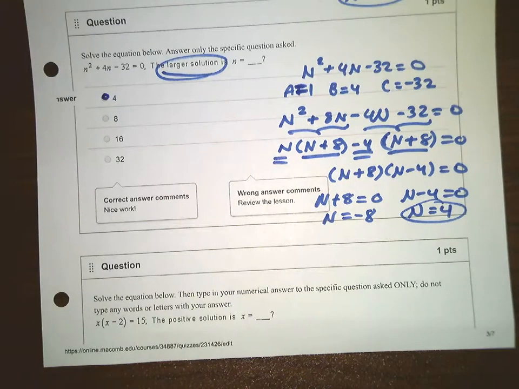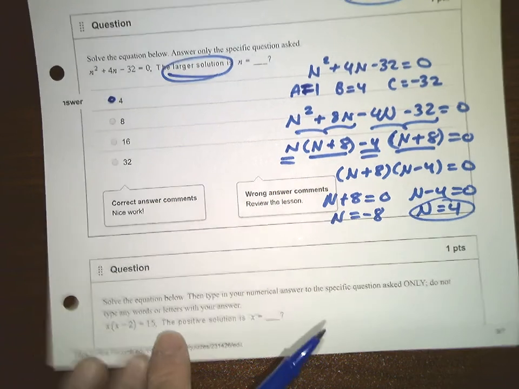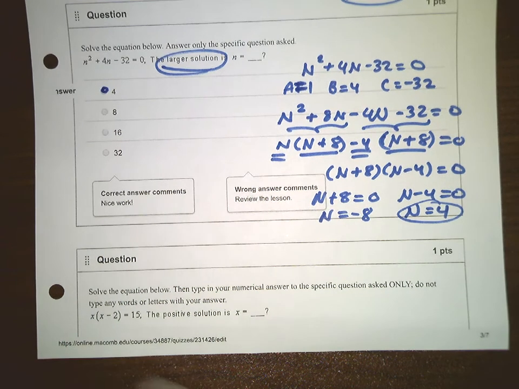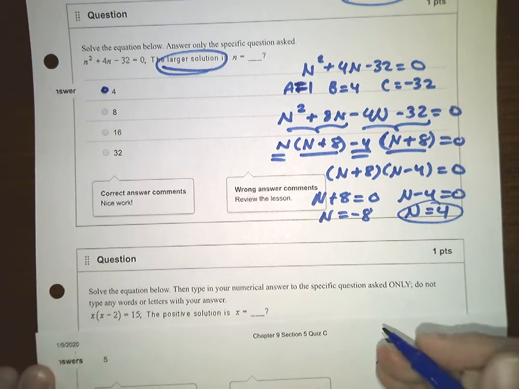I hope that you enjoyed this question here. So now let's try, you know what? Let's try this one here. All right, so here it is. Let's write it over here.